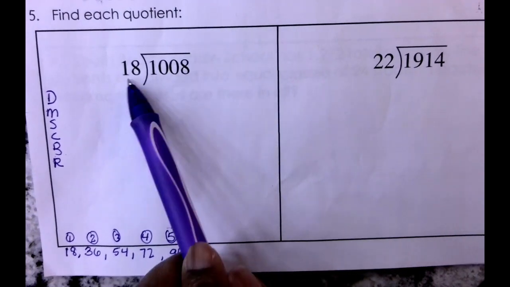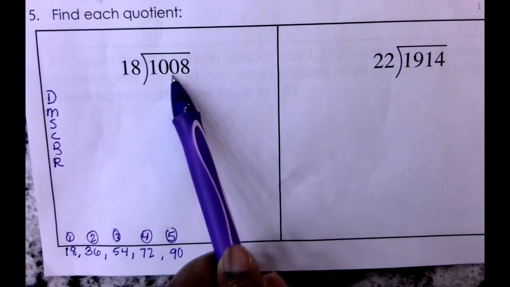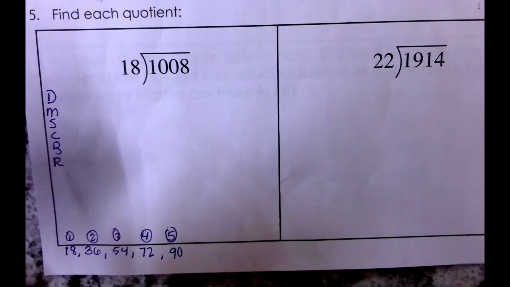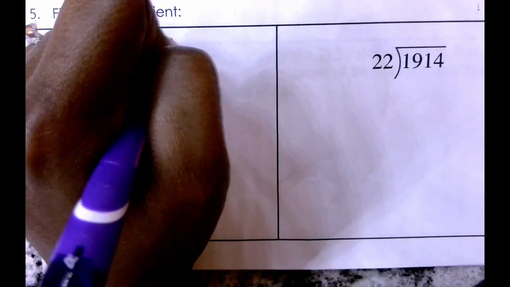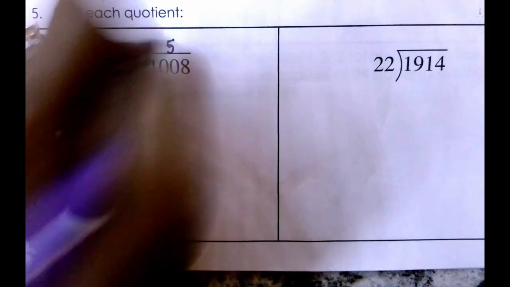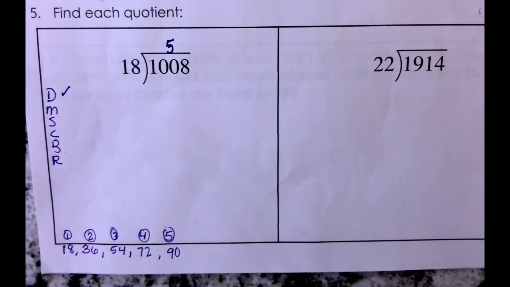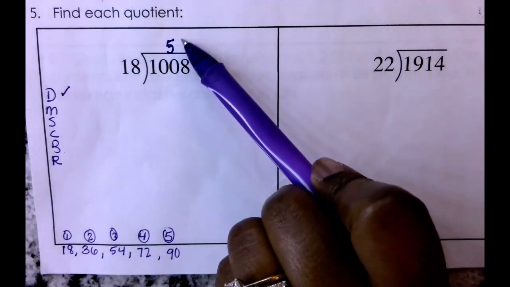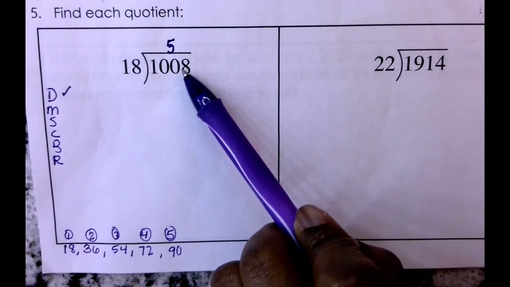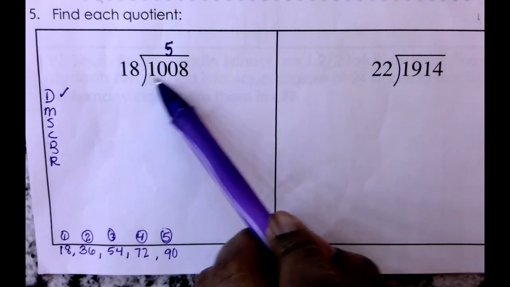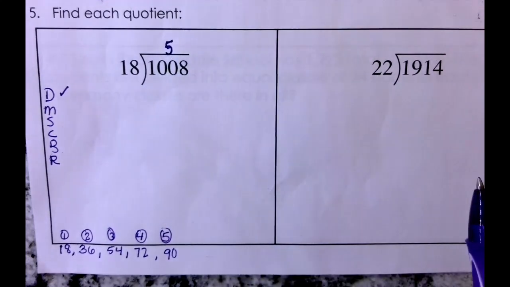So the question is, how many groups of 18 can you get out of 100? I did make a list down here, and I know that 5 of them is 90. So I'm going to go ahead and put a 5 up top. So we divided. How many full groups of 18 can you get out of 100? You can get 5 of them. I want to make sure I put it up above the 0 in 100 because I went into 100, not 1 or 10. So I'm going to make sure it goes up above the 0 in 100.